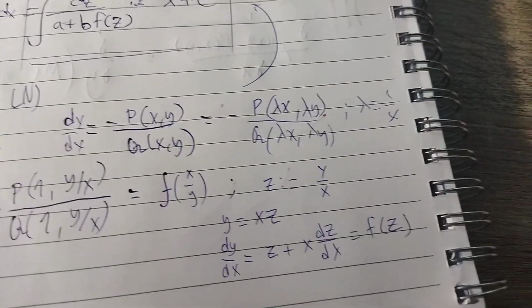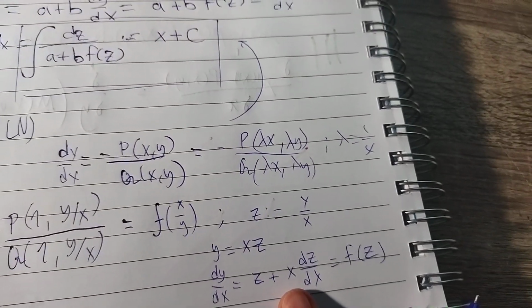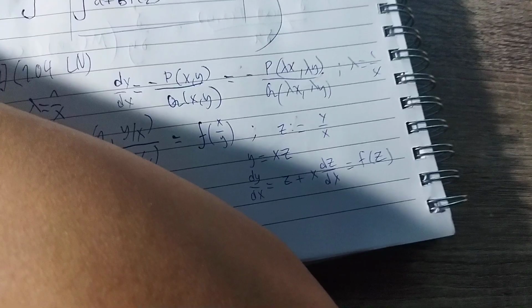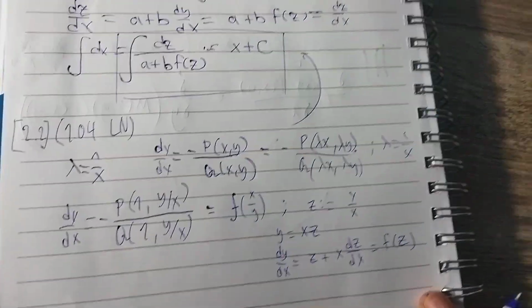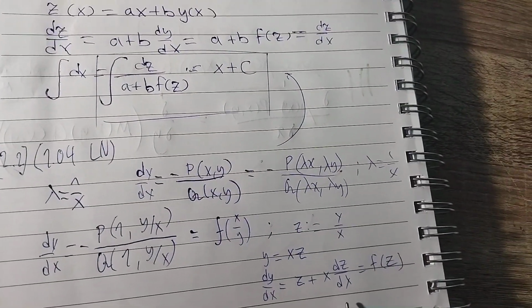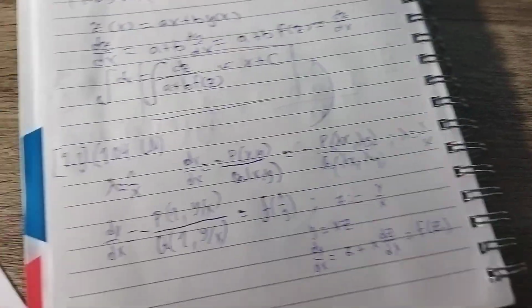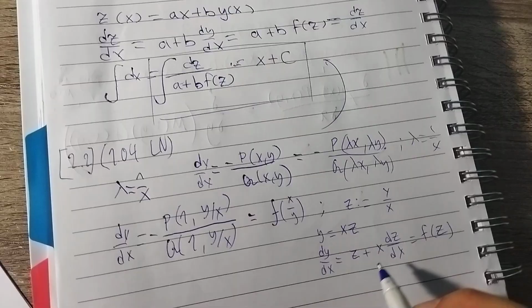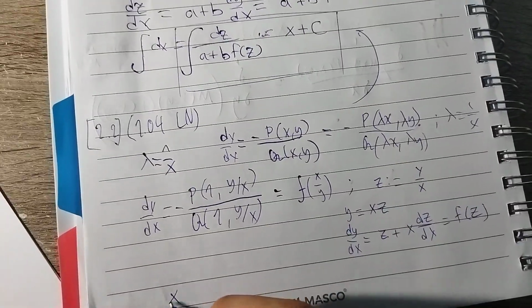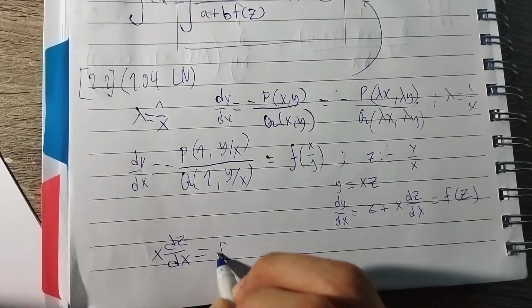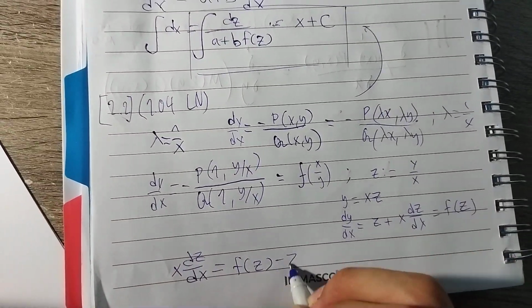And this results in what? In a separable equation. This results in a separable equation, because you can say that x dz over dx is equal to f of z minus z.